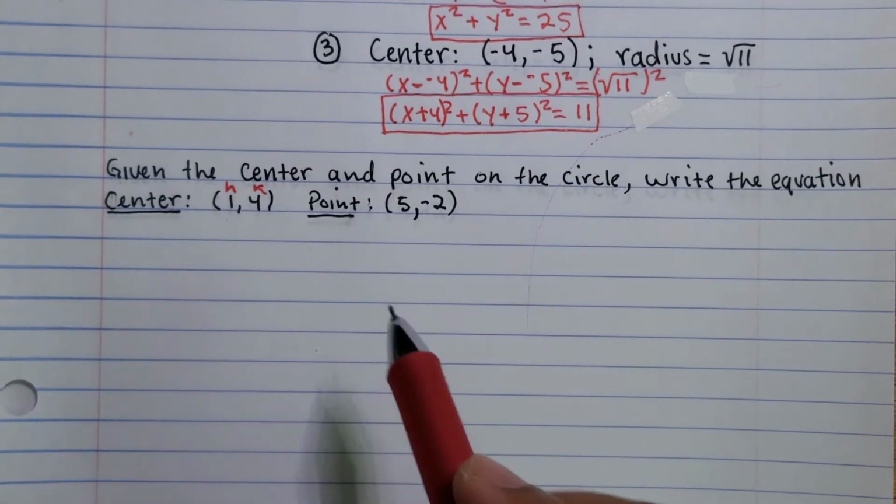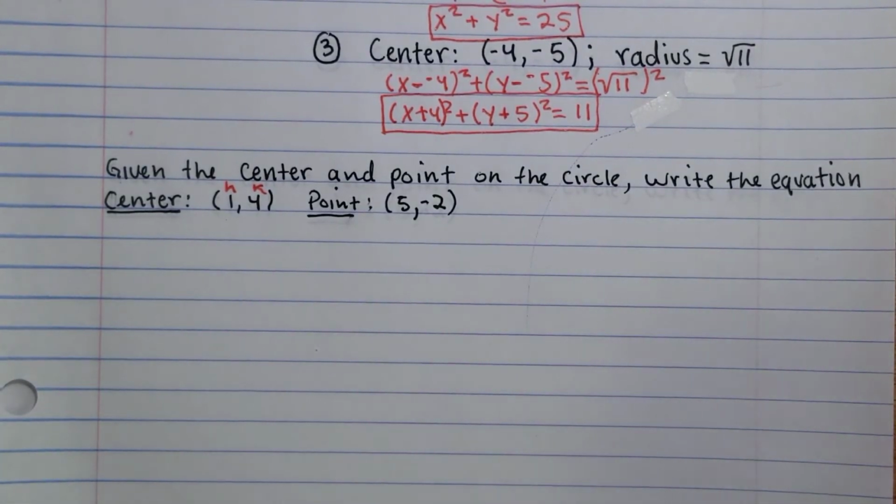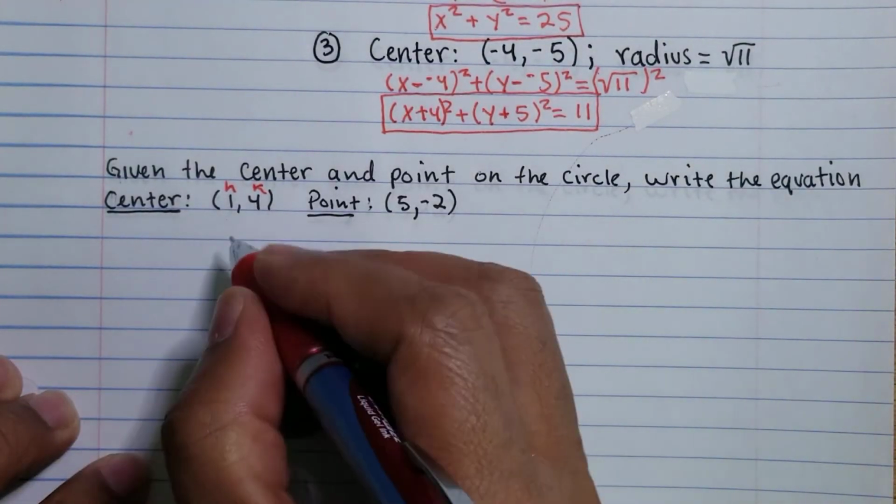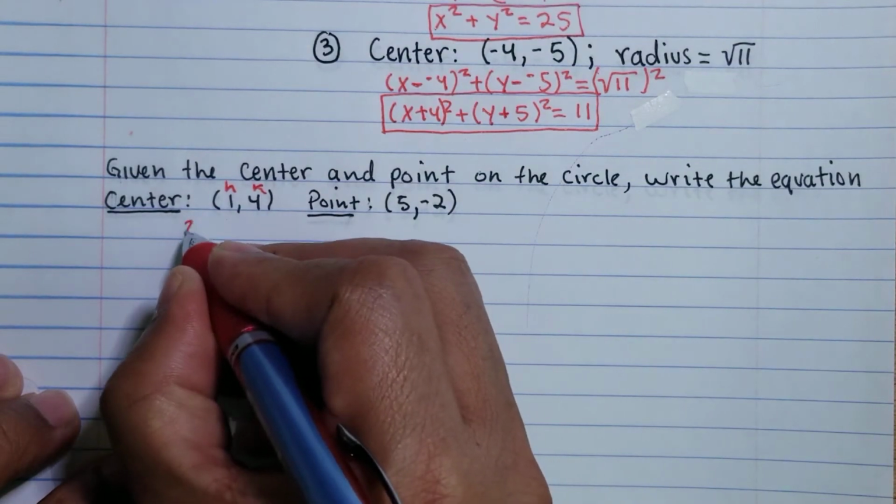I'm going to bring back something we learned in the classroom during the first semester. This is going to be a 2-step problem.